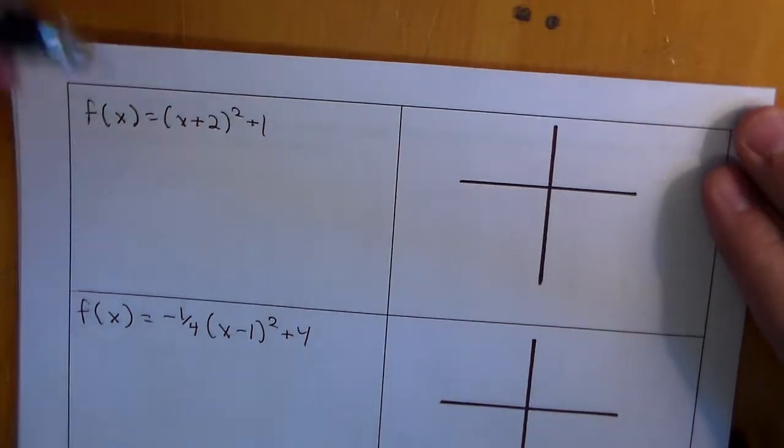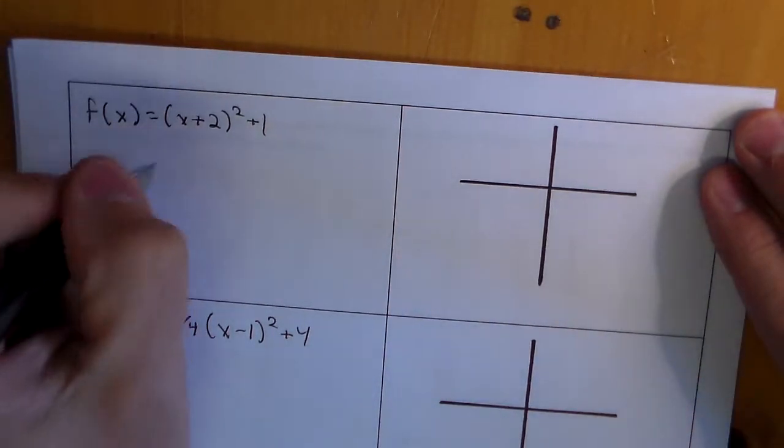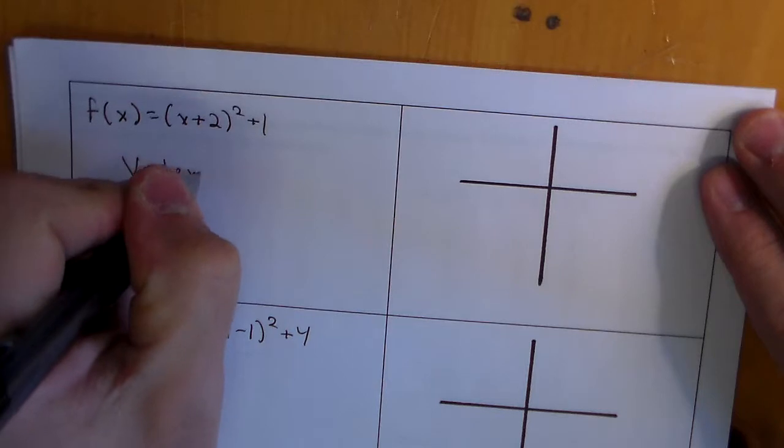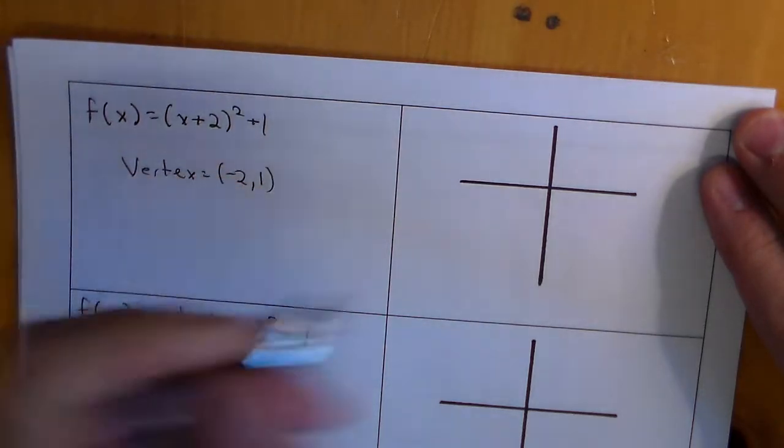Next we have x plus 2 squared plus 1. So our vertex is going to be negative 2, positive 1.